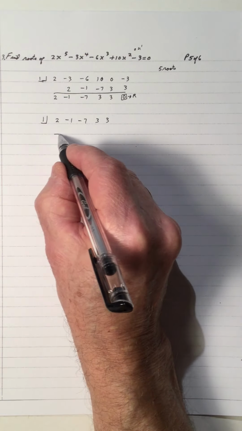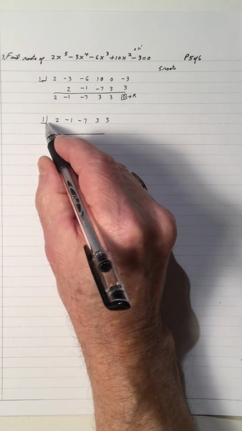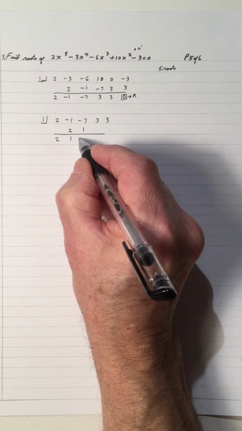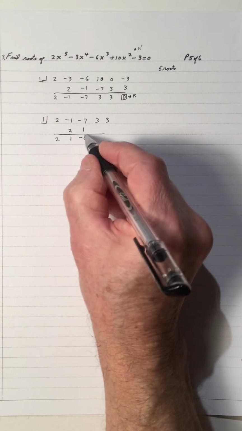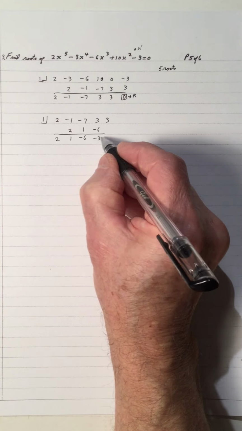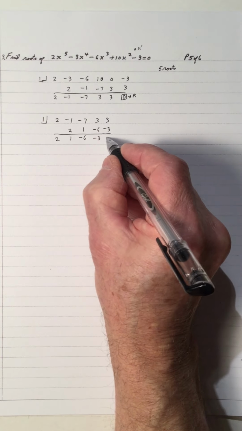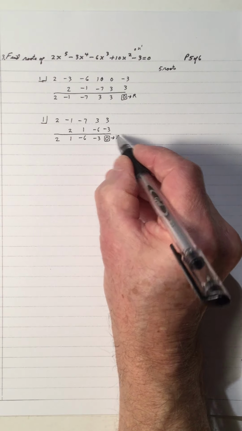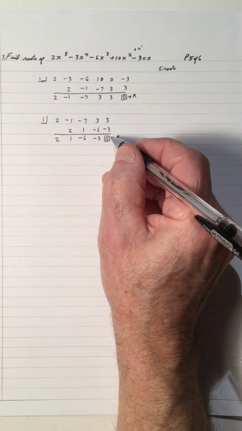So there it is. Draw a line, bring down your 2, multiply, 2, add, 1, multiply, 1, add, -6, multiply, -6, add, -3, multiply, -3, and we add, and because the coefficients added up to 0, 1 was going to be a root.